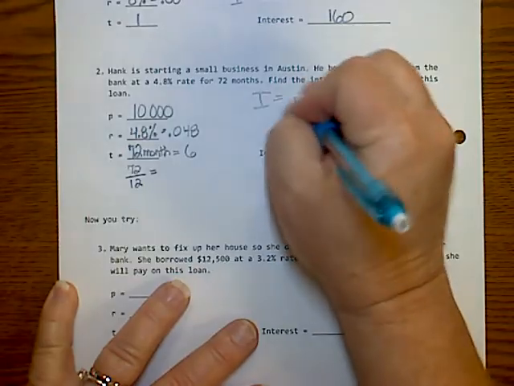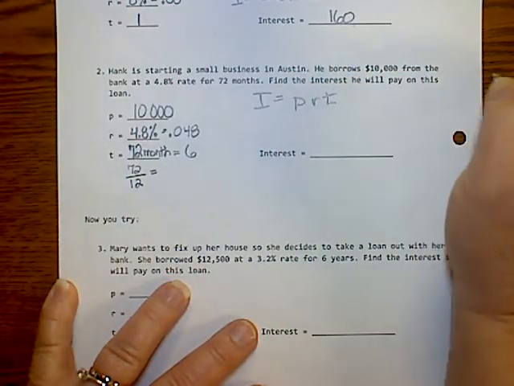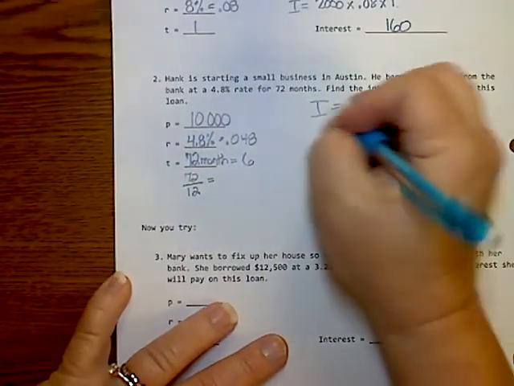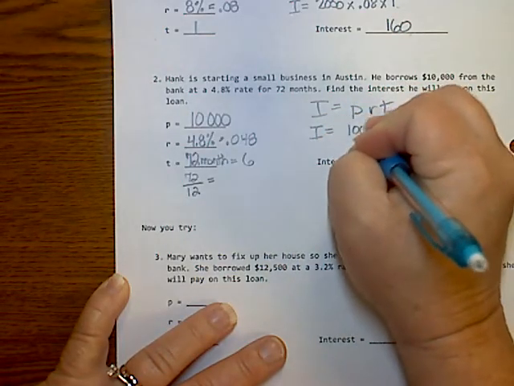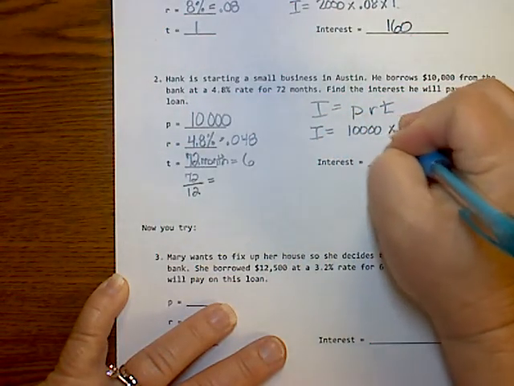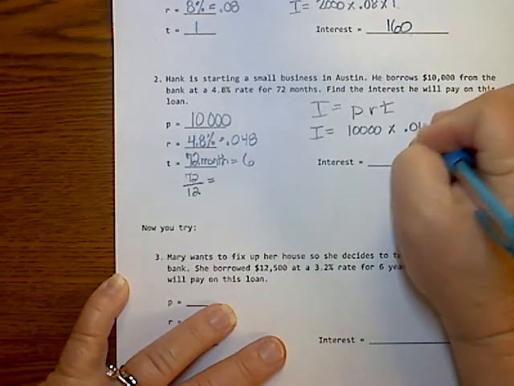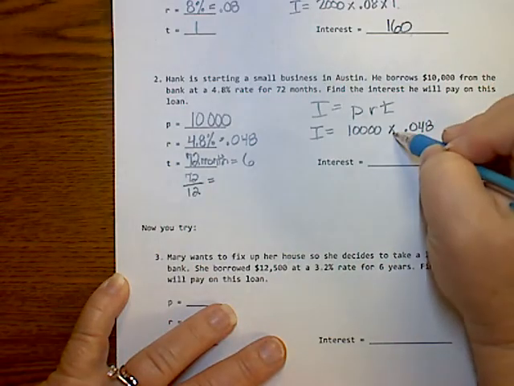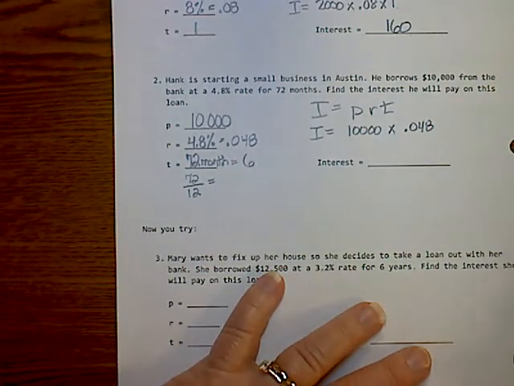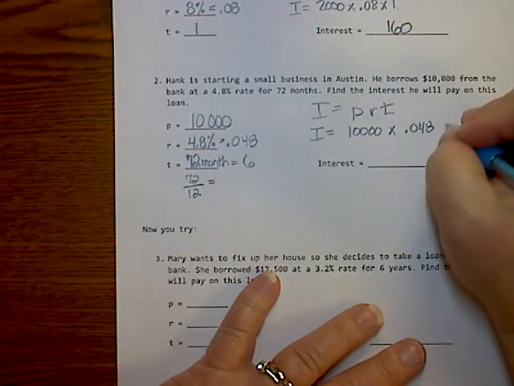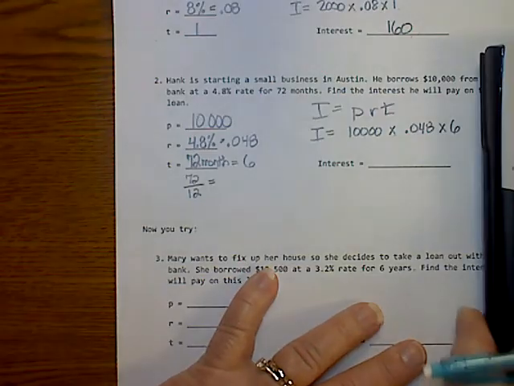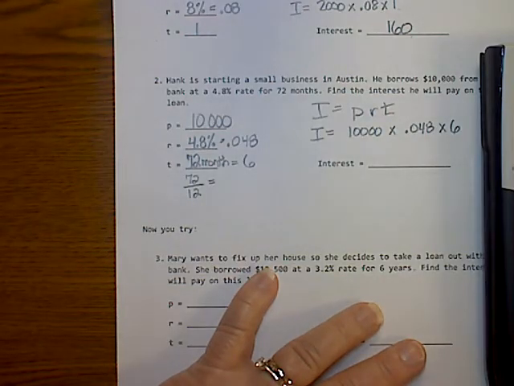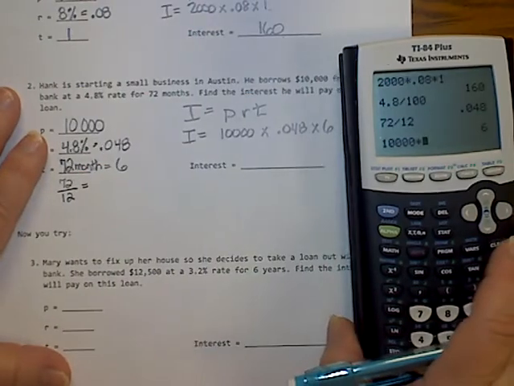I equals PRT. All right? And so I'm going to do I equals principal $10,000 times 0.048, and if you notice, I'm still using a times sign because I'm using decimals here. Just kind of helps to keep everything straight. Times 6. Okay, now I'm ready to find my answer. 10,000, and I'm putting this in my calculator.